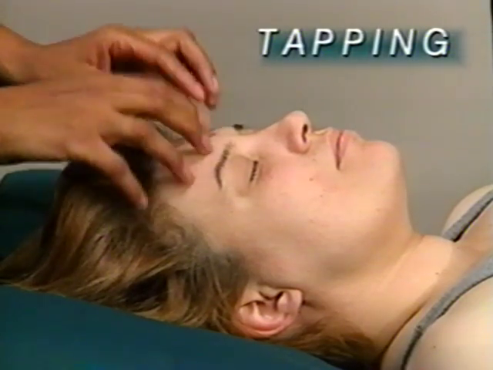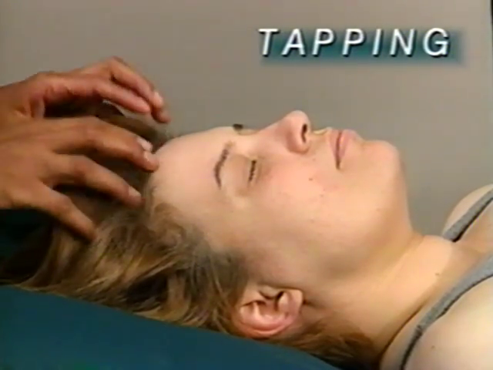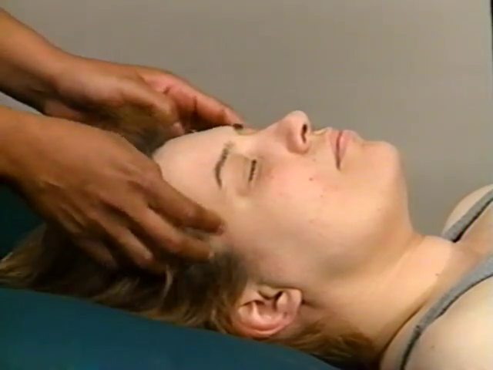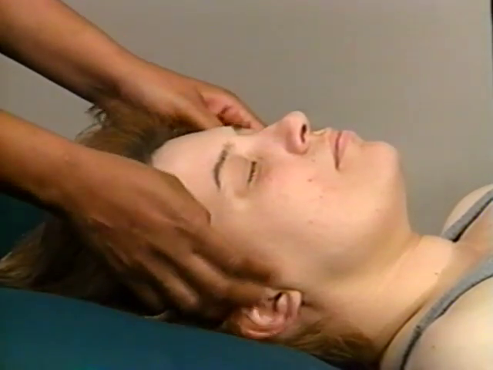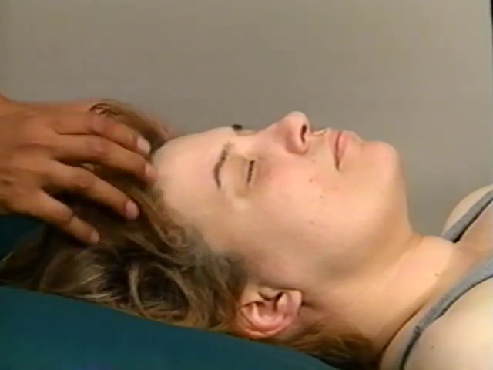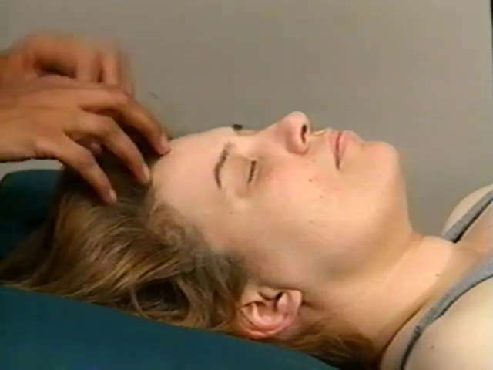Tapping uses the palmar surface of the fingers to alternately tap the body with light to medium pressure. This method is good around the joints, on the tendons, on the face and head, and along the spine. You may pause the tape now to practice what we have just covered, or you may continue to the next section.